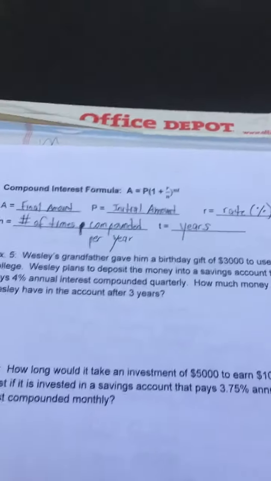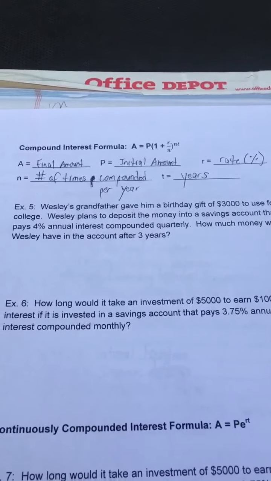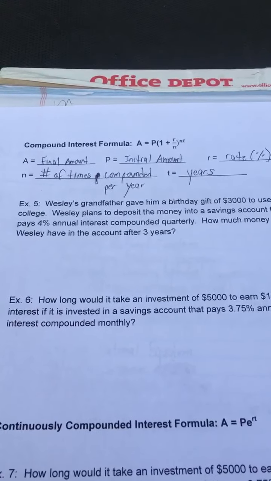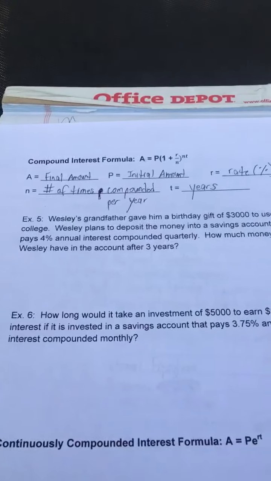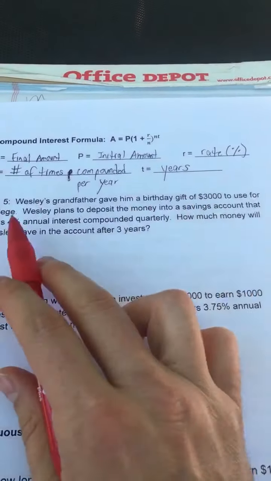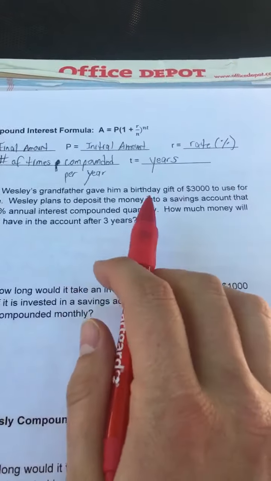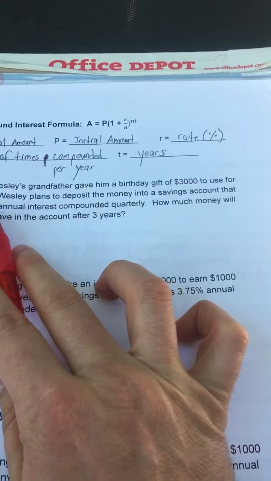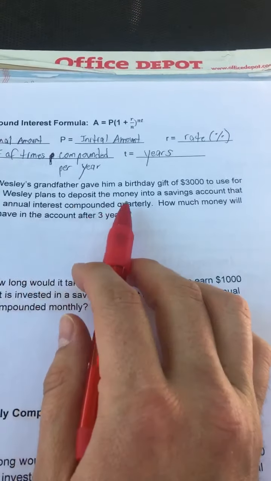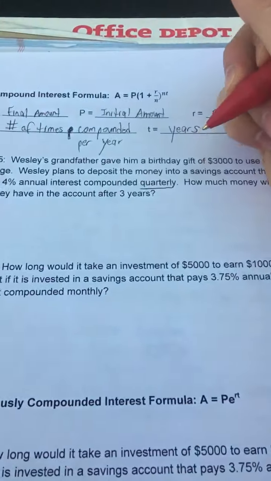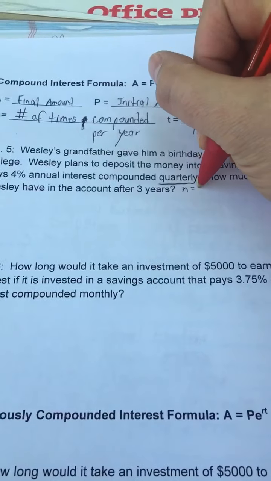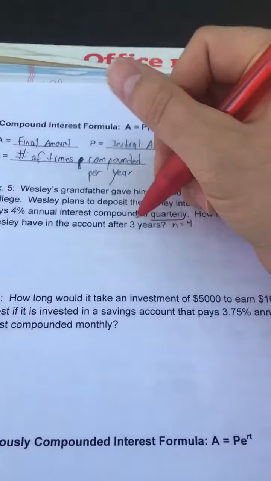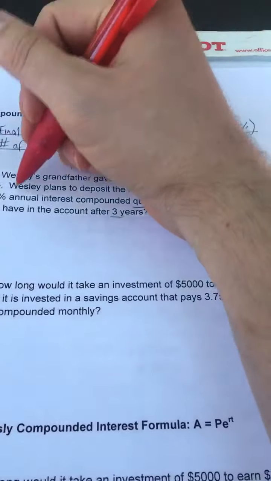So this first example is nothing new. We've done this before. Wesley's grandfather gave him a birthday gift of $3,000 to use for college, so there's your initial amount. He deposits the money, and the account earns 4% annual interest compounded quarterly. What's that mean? It means n equals 4 times a year. How much money will he have in the account after 3 years?